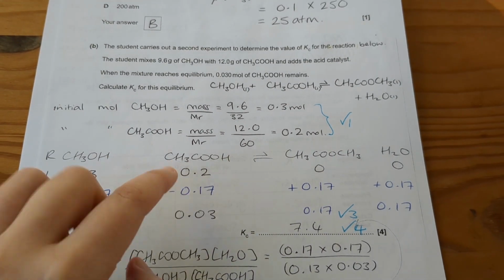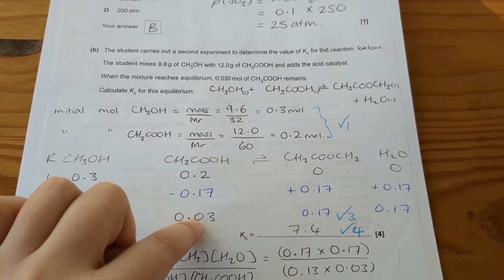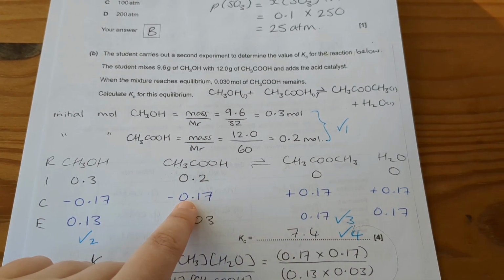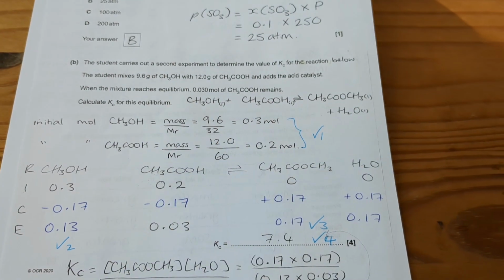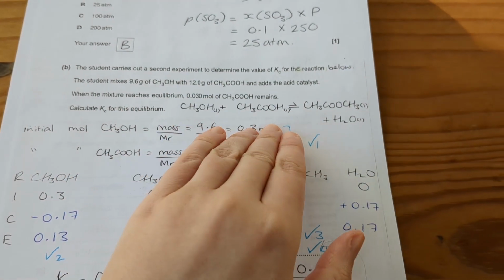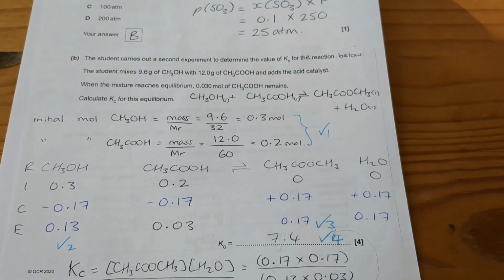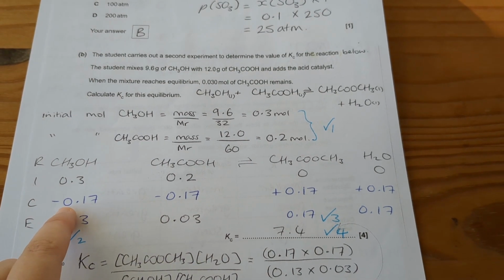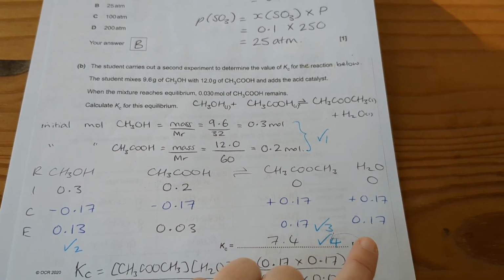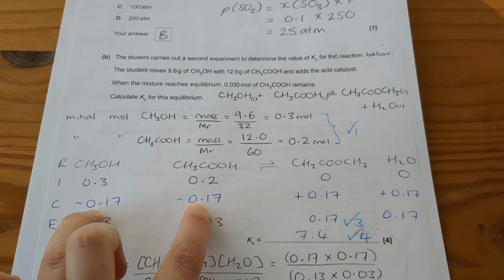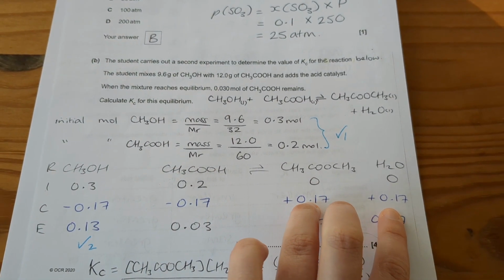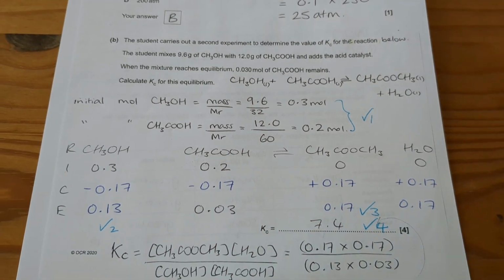So we can do a subtraction, 0.2 minus 0.03, and that will give us a change. Next, we can look at the ratios in the balanced equation, which happens to be 1 to 1 to 1 to 1 of everything. So that means the change is 0.17 for everything. And remember, the change is minus for reactants because they're being used up, and positive for products because they're being produced.